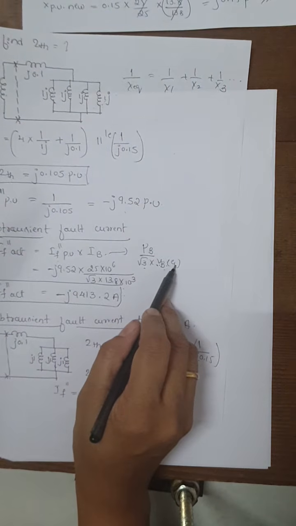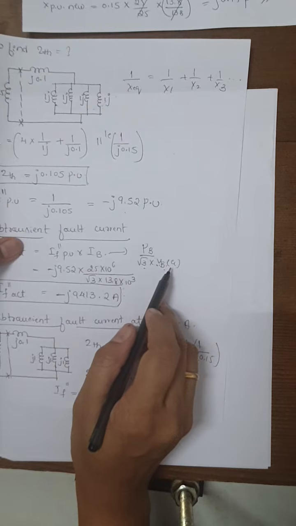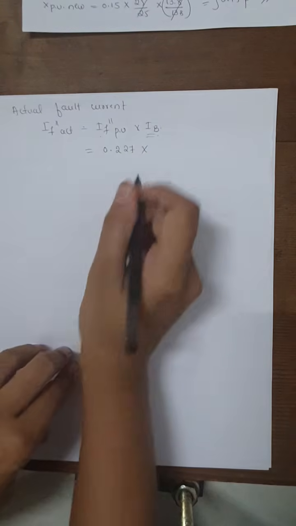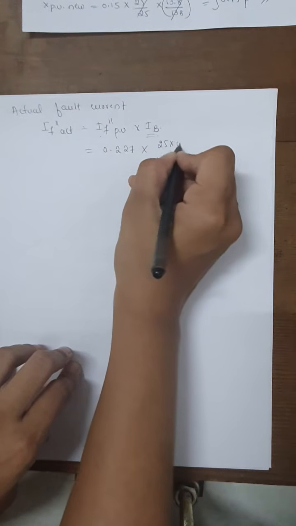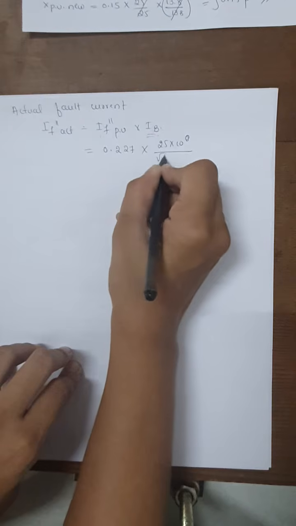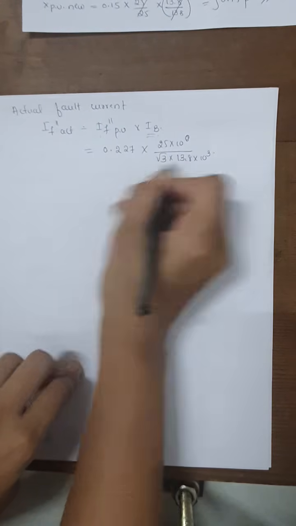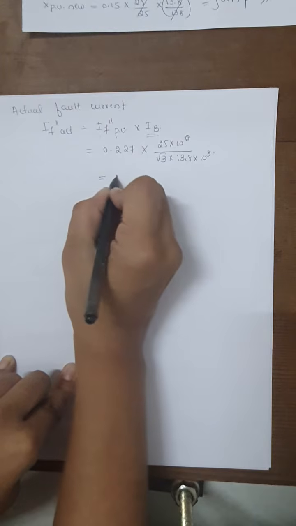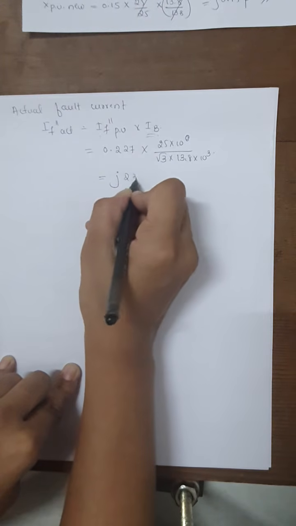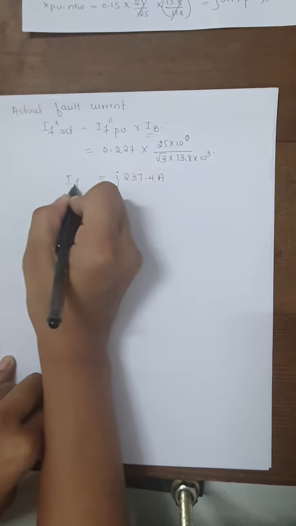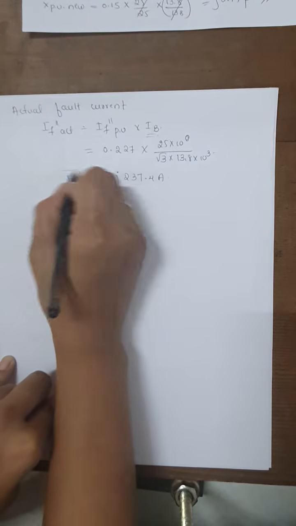Of the generator only we have to consider, because here also we are calculating the fault that has occurred on the generator side. So 25 MVA, 10 power 6, divided by root 3 into 13.8 into 10 power 3. After substitution we'll get the final answer as 237.4 ampere. So IF double dash actual for the second case is 237.4 ampere.